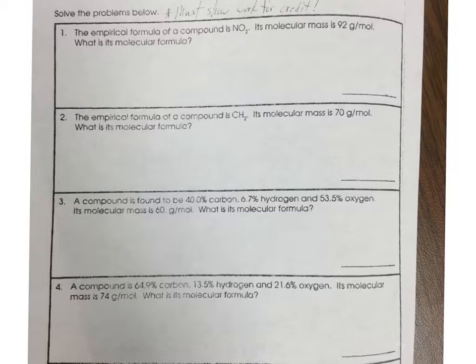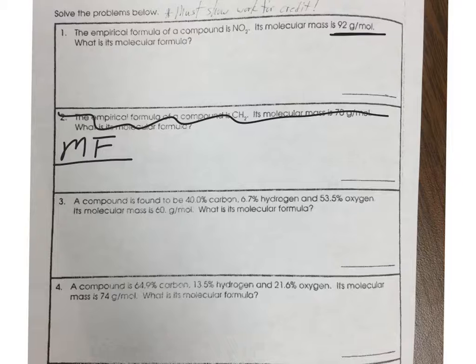The empirical formula is part of the molecular formula. So now, what was the formula you just wrote? It's the mass of the molecular formula, which is given to you right there, and you're going to divide by the total mass of the empirical formula.